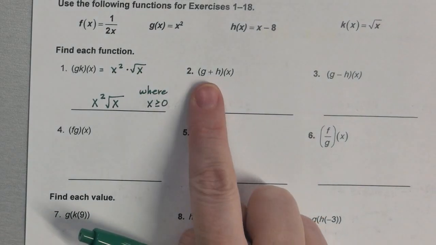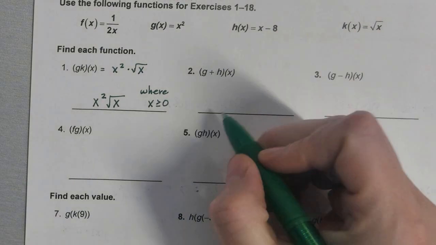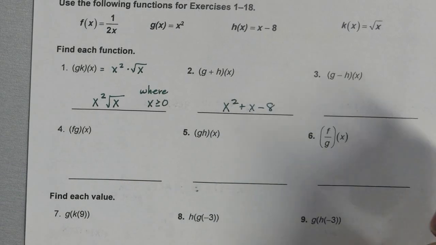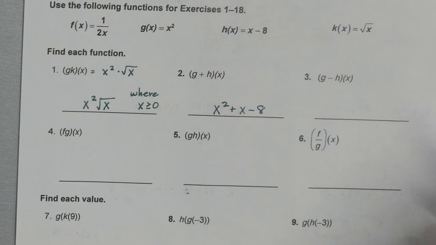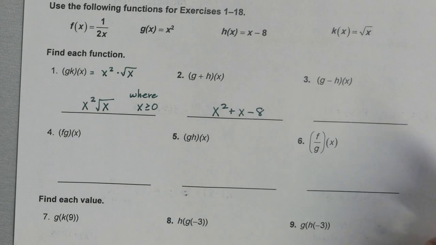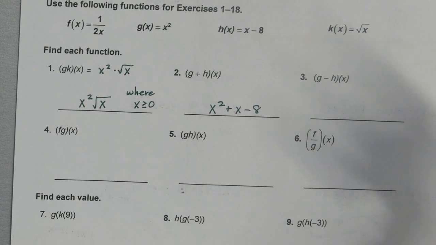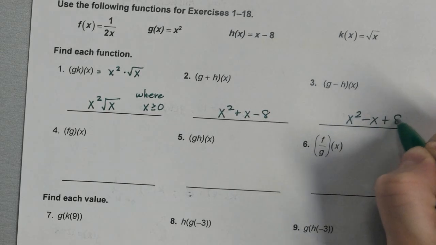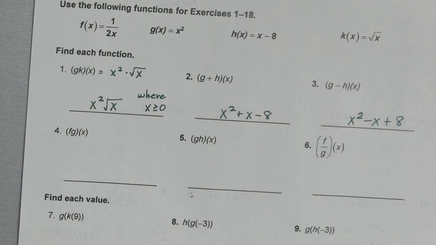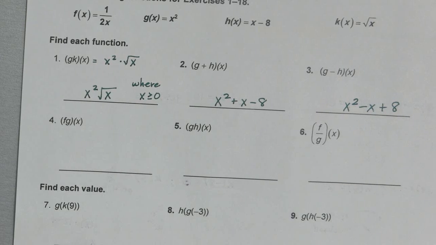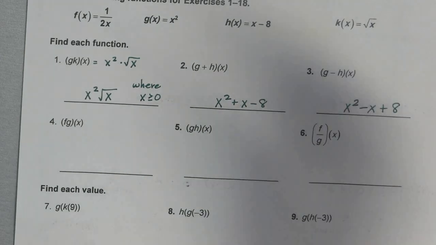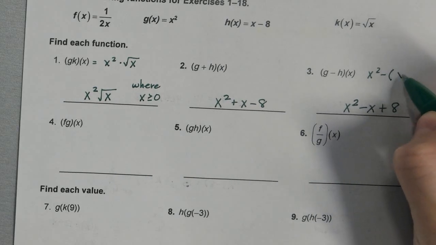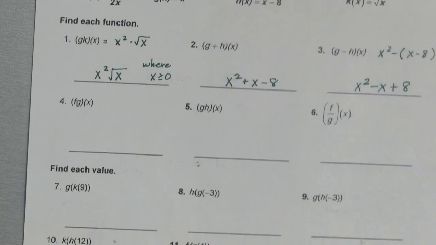Okay, for number 2, you are adding g of x and h of x. So you should get x squared plus x minus 8. Okay, and then the domain is all real numbers. There's no restrictions, so we don't have to say anything. When you subtract, you should get x squared minus x plus 8. Make sure that you distributed the negative. And like I said, I like to put mine in the parentheses to show that.